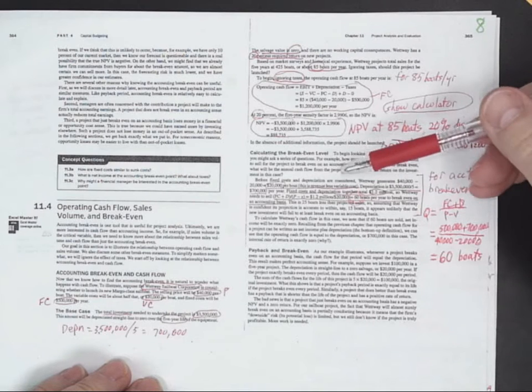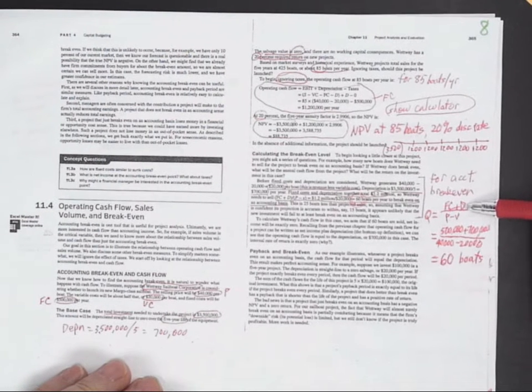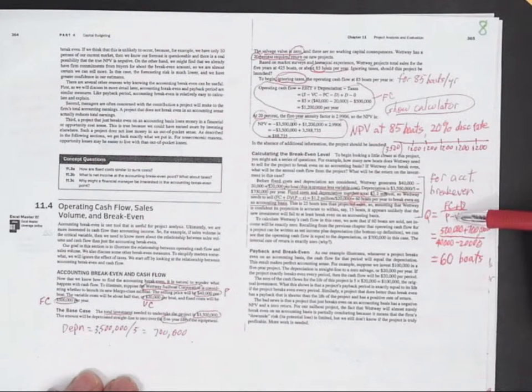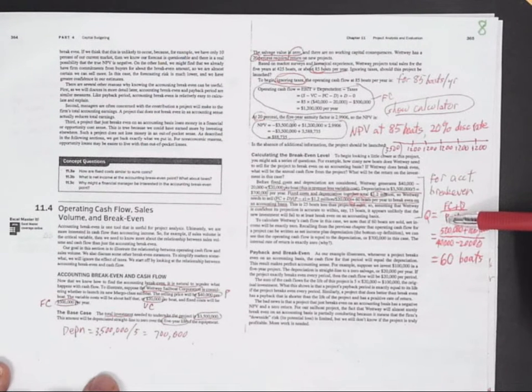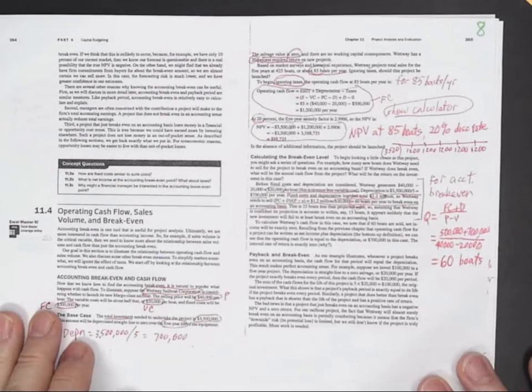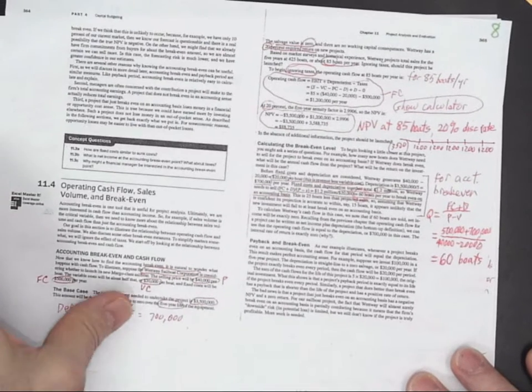So our break-even would be our fixed costs plus depreciation divided by the price per unit minus variable cost per unit. So 500,000 plus 700,000 divided by 20,000, which is 60 boats. So 60 boats would get us our break-even for net income.